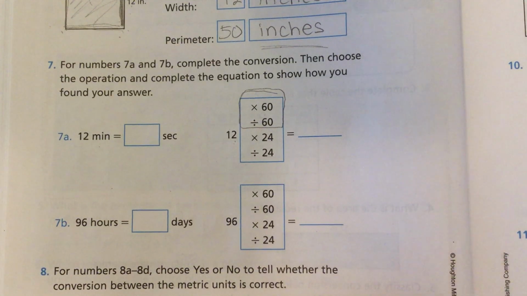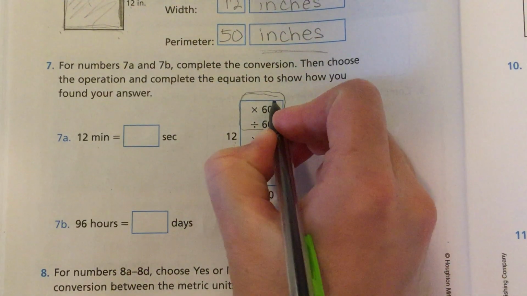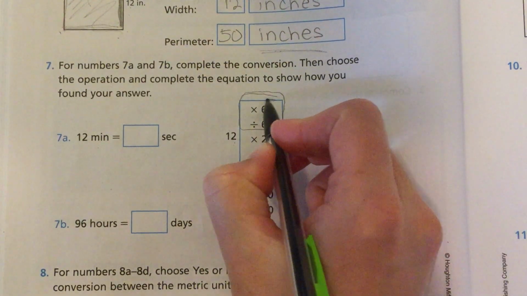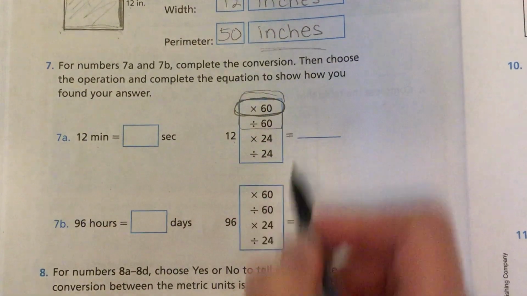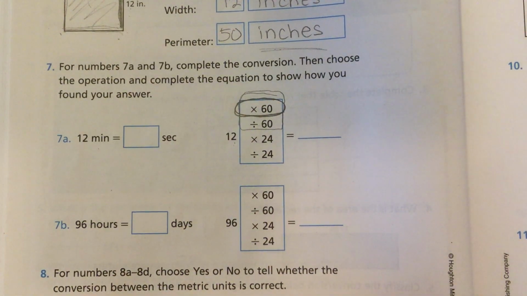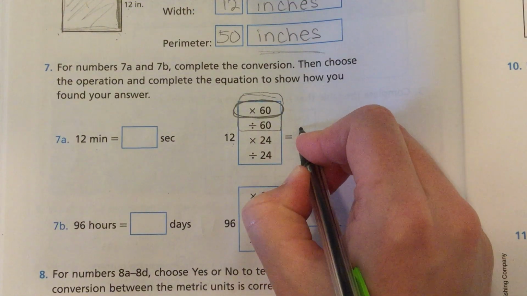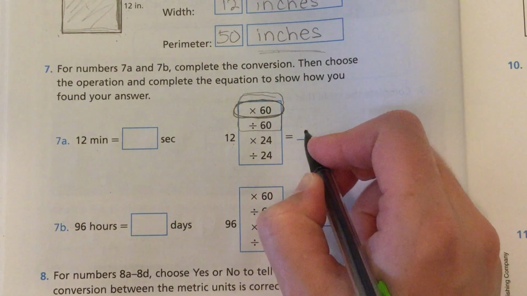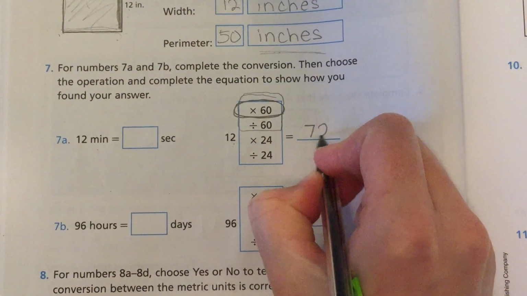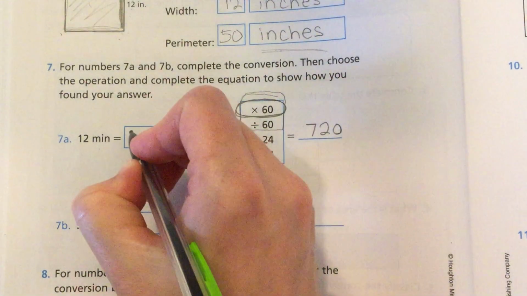We want a bigger number, right? Because there would be more seconds in a time frame than there would be minutes. So I circle, since we want bigger, we know we need to multiply. You always multiply, remember, to get to a bigger number. 12 times 60 equals 720. And then we just write that answer in here.